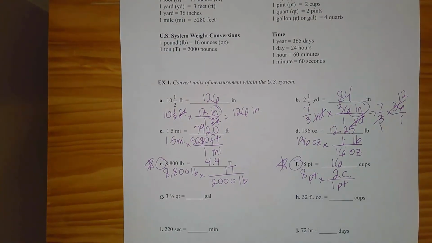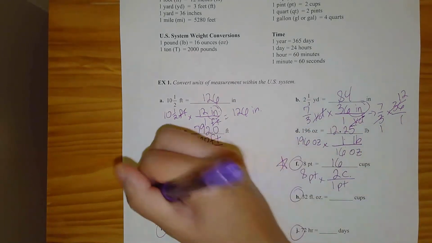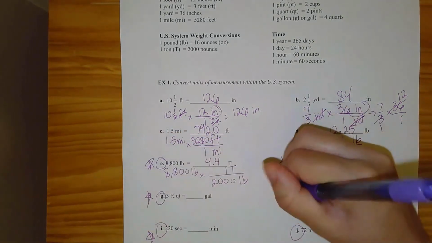So in part G, you're doing 3.5 quarts to gallons. In part H, you're doing 32 fluid ounces to cups. In part I, you're doing 200 seconds to minutes. And in part J, you're doing 72 hours to days. So you've got 4 of them right here. I'm going to let you guys try all 4 of them. So pause your video.